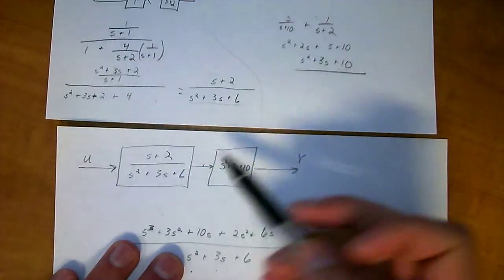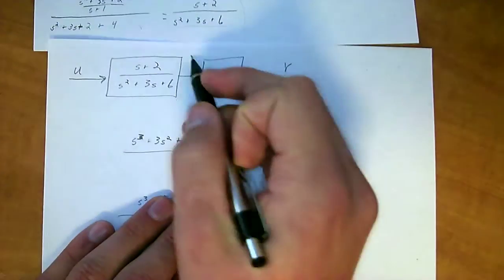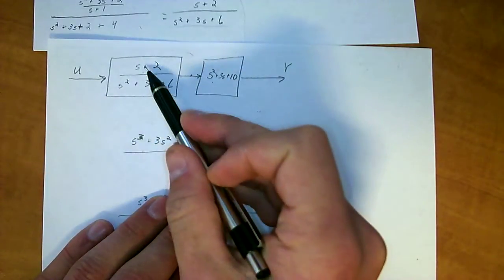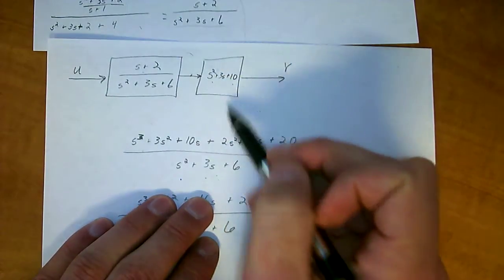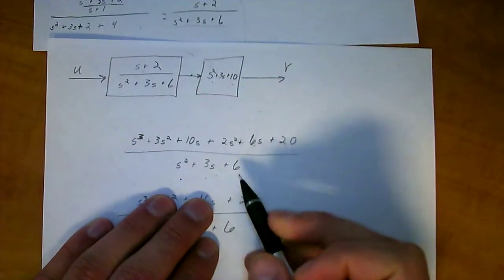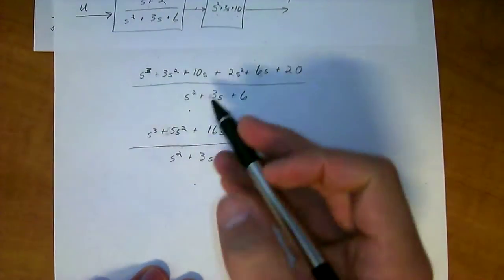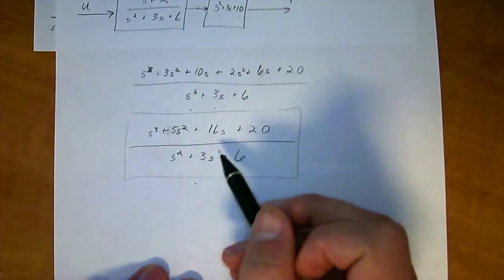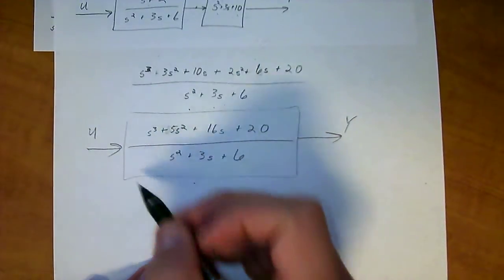Two easy blocks. All we have to do is a multiplication. So multiplying those two together, you're just going straight across here, you have s times s squared, which is s cubed, s times 3s squared, s times 10, 10s, and then 2 times s squared, 2s squared, then 2 times 3s, 6s, then 2 times 10, 20. And then on the bottom, doesn't change. So this is your transfer function, simplified a little bit more. And this would be your last final block, which is y over u.